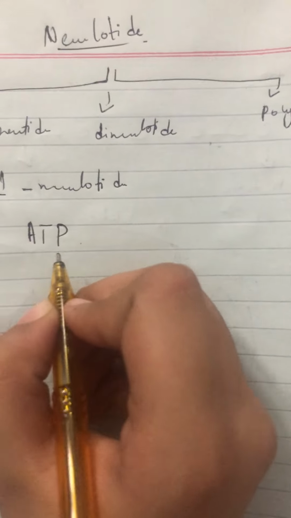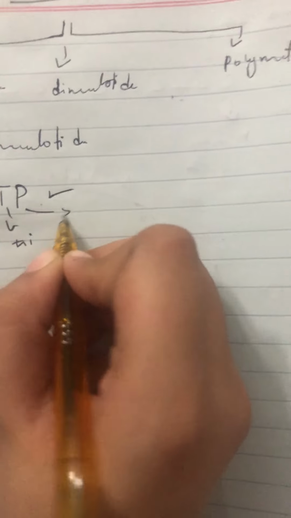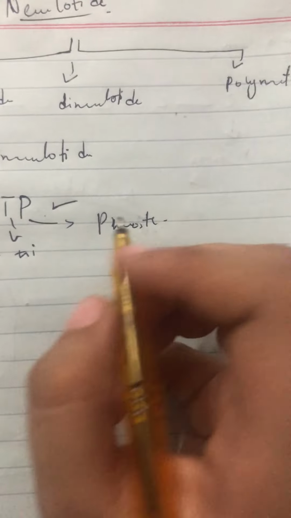Now we have an example, that is ATP. This is an example of the mononucleotide. Adenosine triphosphate, right?